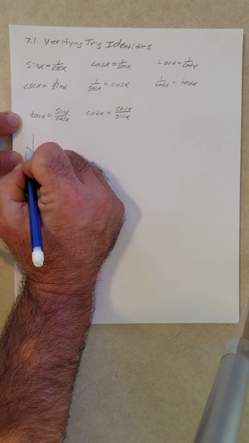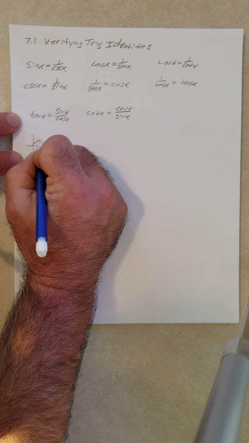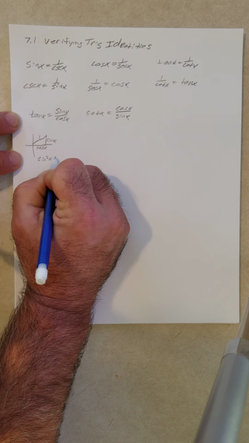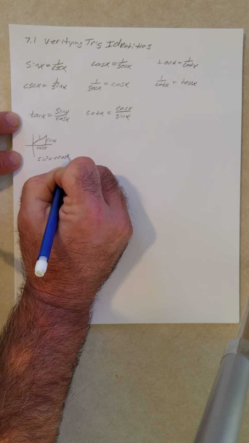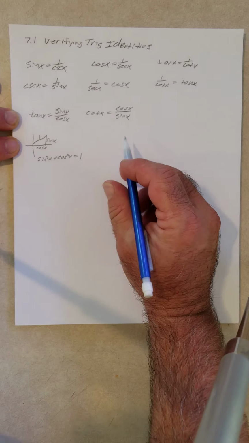The Pythagorean identities. In the unit circle, my radius is 1, the x value is cosine, and the y value is the sine of x. So that would imply by the Pythagorean identity that the sine squared of x plus the cosine squared of x is equal to 1. Very important, used often, please have it memorized.